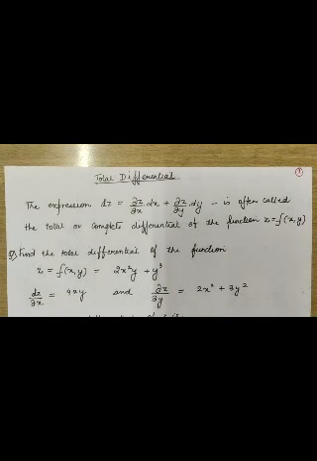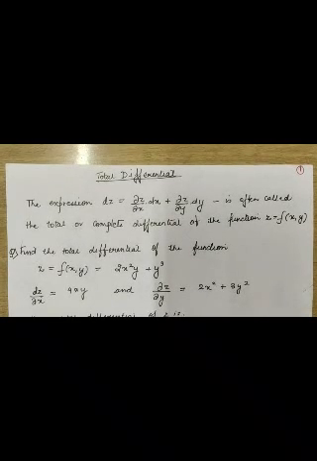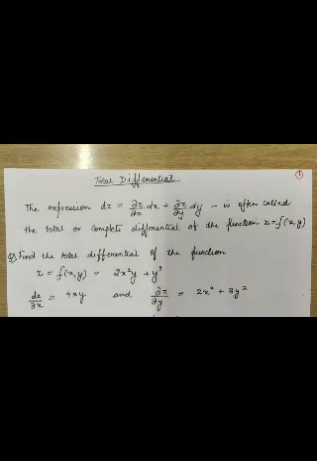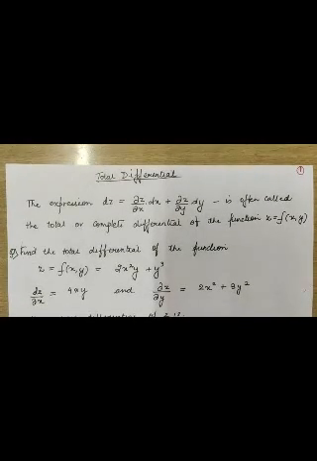Today we are going to discuss total differential. In total differential, we'll be discussing first order total differential and second order total differential. In our previous videos, we have already done partial differentiation. Let us do total differential today.